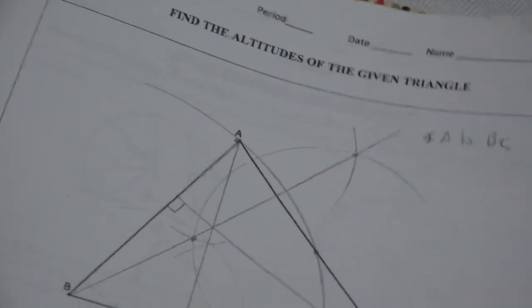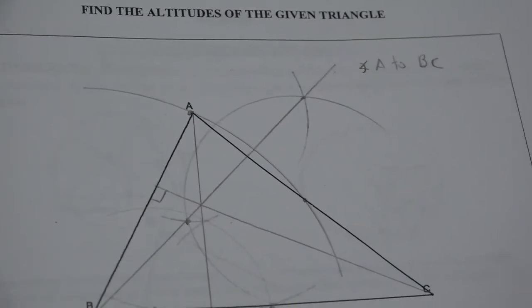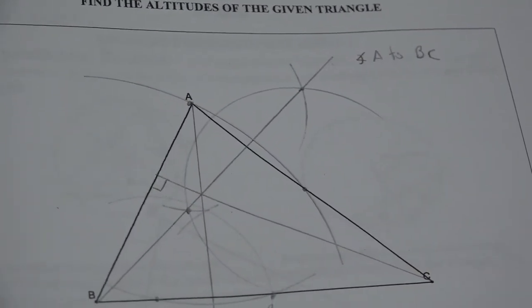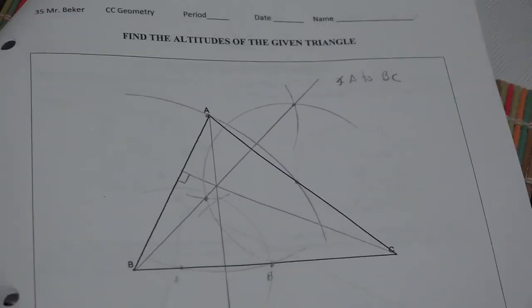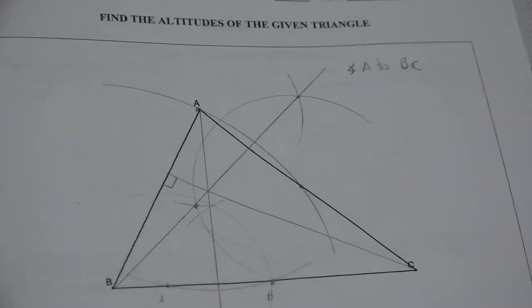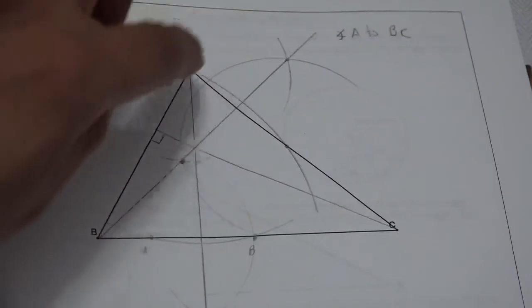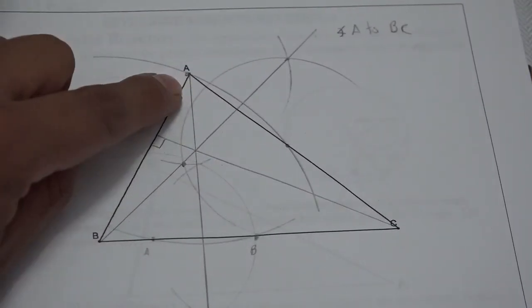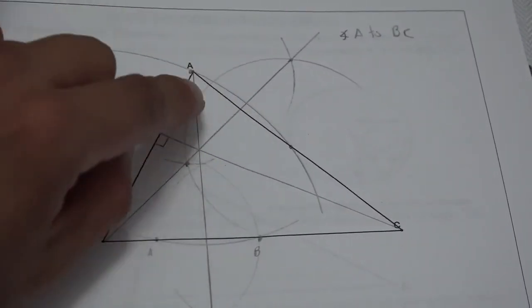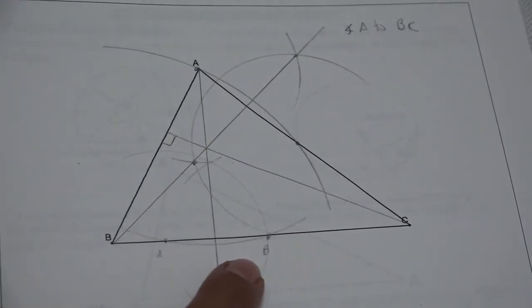Steps and explanations. I want to tell you right now what you would do. For the altitudes, draw circle A. Create segment AB.